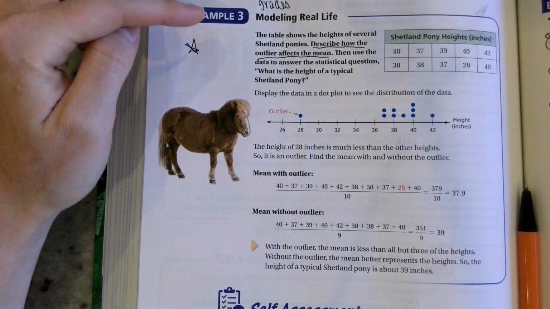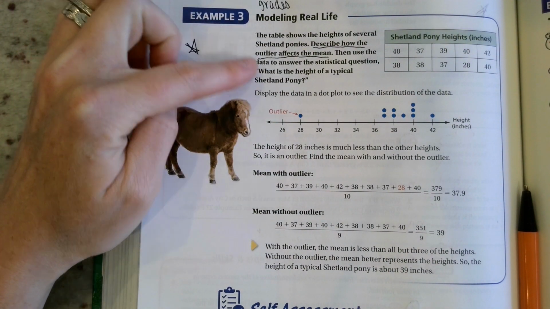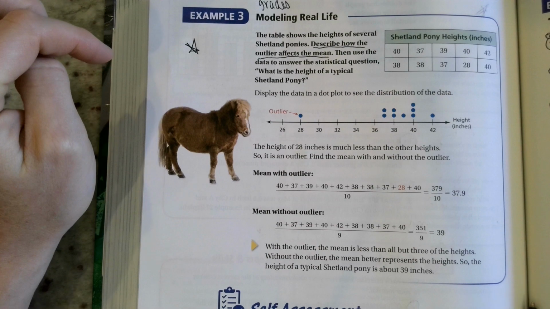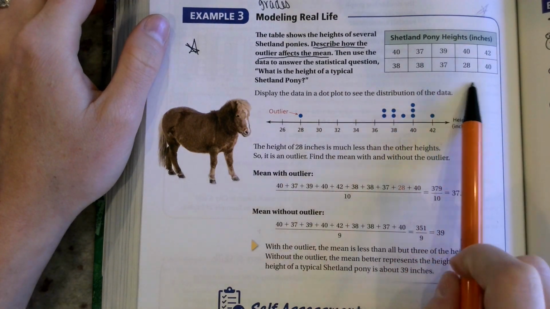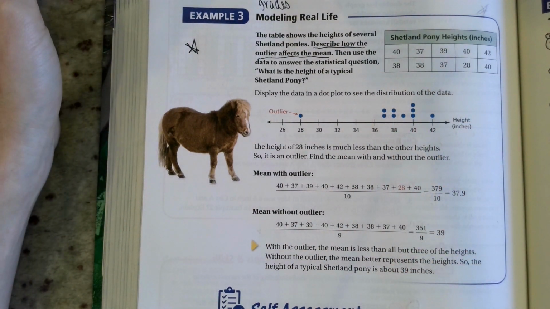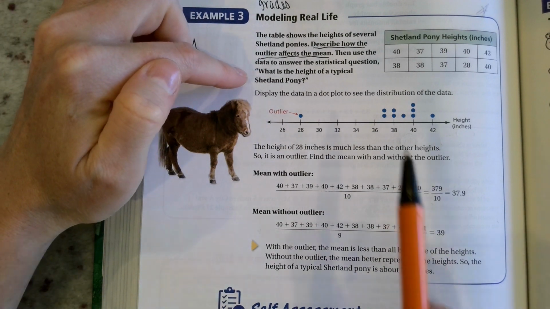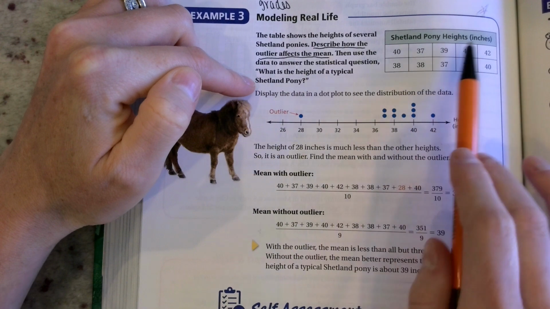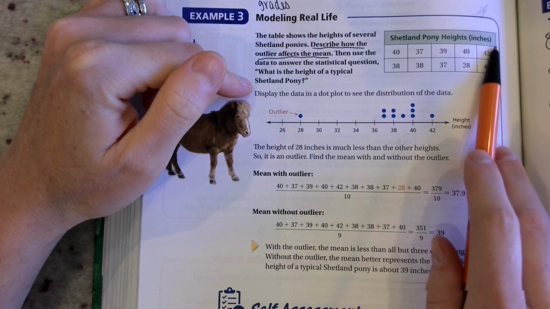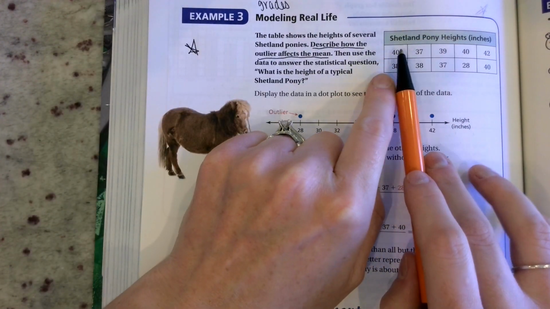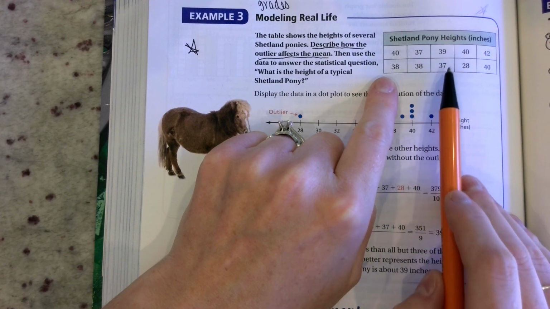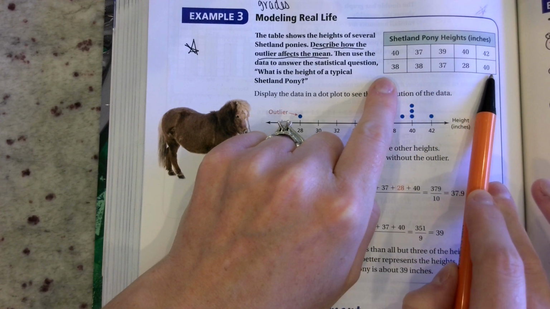Okay, let's look through this example. It's example 3 on page 422. Let's look through this example together. The table shows the heights of several Shetland ponies. Describe how the outlier affects the mean. Then use the data to answer the statistical question, what is the height of a typical Shetland pony? So here are all the heights in inches of Shetland ponies. We have 40, 38, 37, 38, 39, 37, 40, 28, 42, and 40.